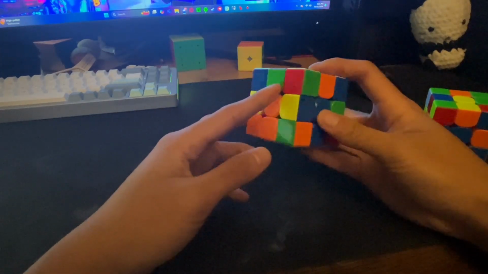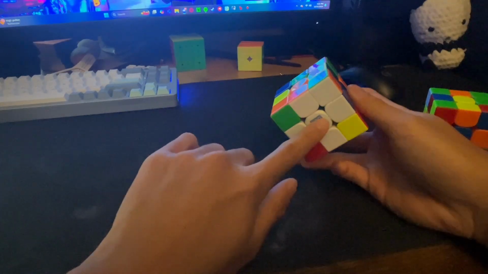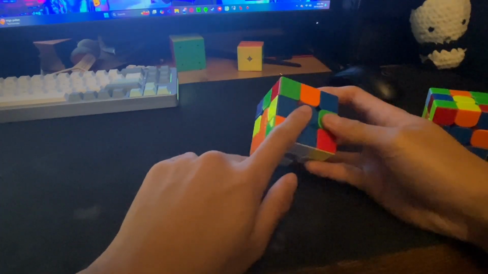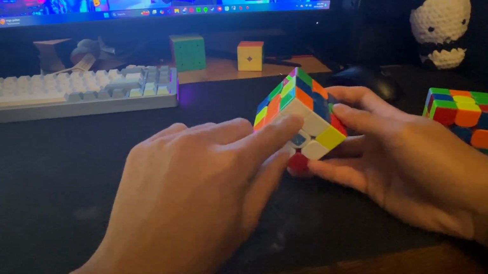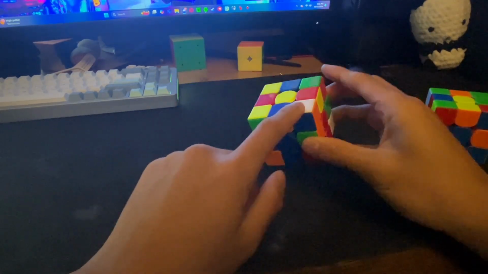So if we just go over to their centers. So as you can see, this is white, orange, and blue. So we know if a corner were to be here, it would need to be white, orange, and blue, which is this corner.